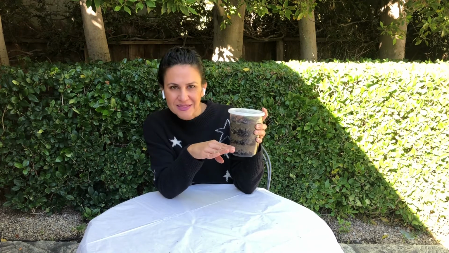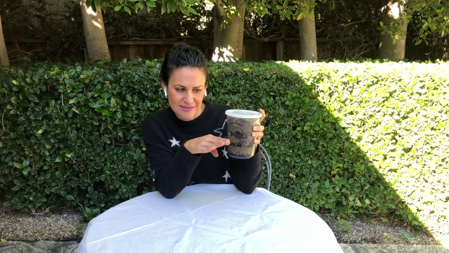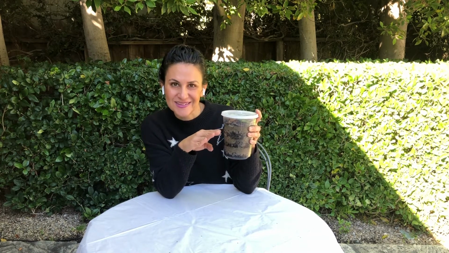Now what you want to do is take a minute and observe what your container looks like right now. On your observation sheet, where it says today, draw and label what your container looks like. Perfect layers of soil, sand, soil, sand, soil, sand. And label everything you've put in there.